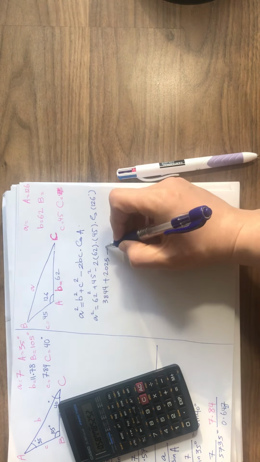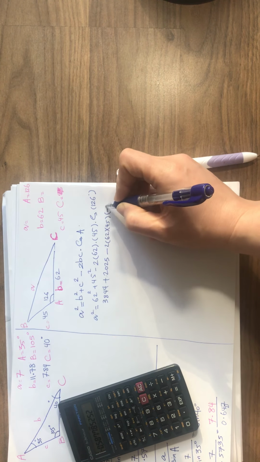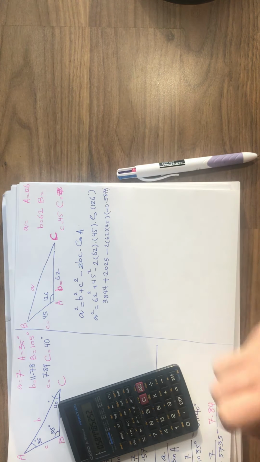So I can just rewrite it. 6245 times negative 0.5877.